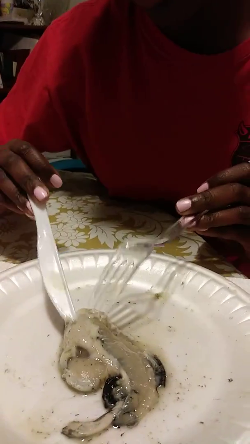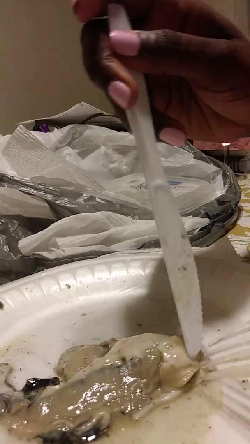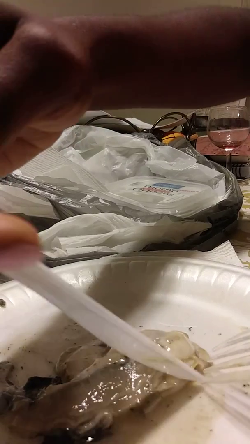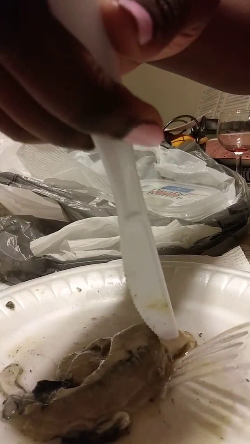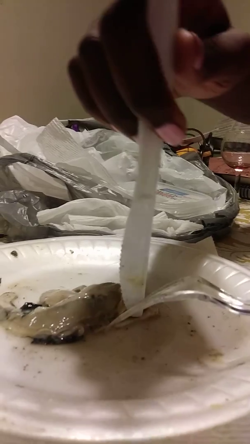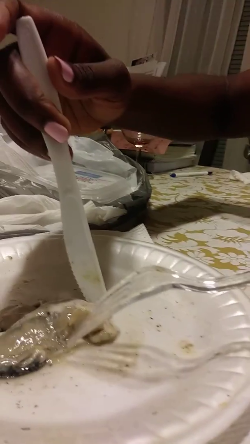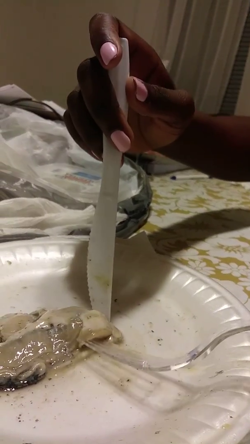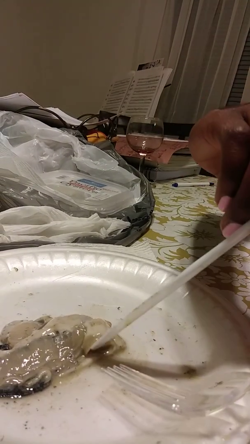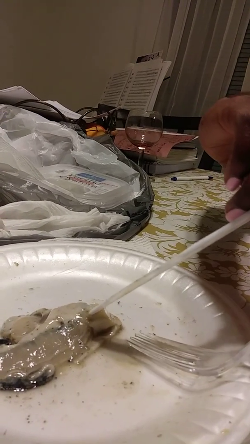This is the oyster's stomach. This is the stomach. And this is the mouth. When we open the mouth, we see the inside. That's how he eats his food. This is his mouth. So if I stick the knife right here, I would be putting it in his mouth. So he's biting the fork. That's his mouth. This is his stomach.